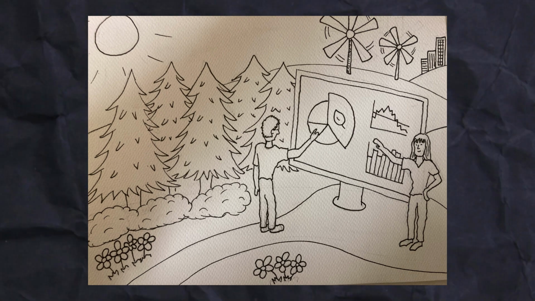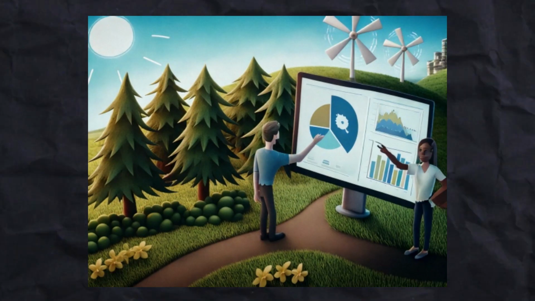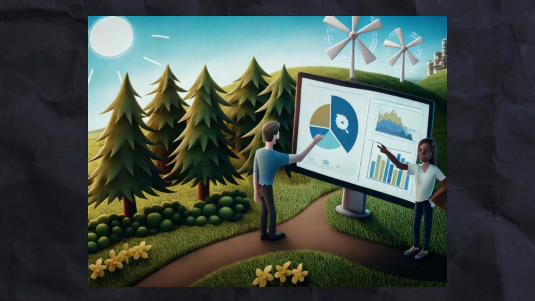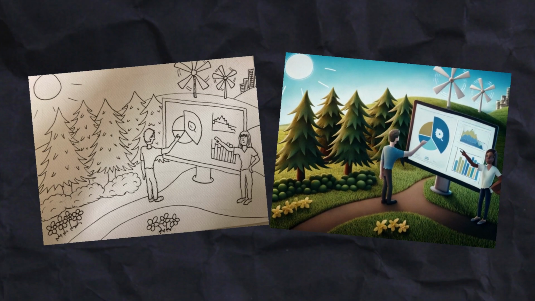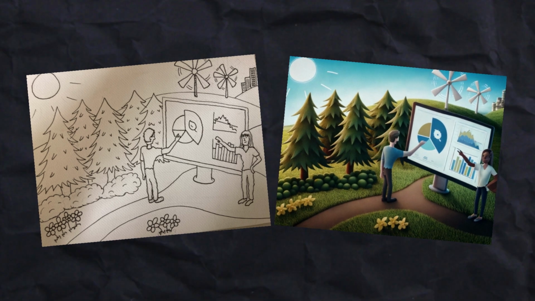Alright, puns aside, let's look at the final image. So we've got my sketch here and actually it matches really similar, the final image. It just brings it to life in a really impressive way.